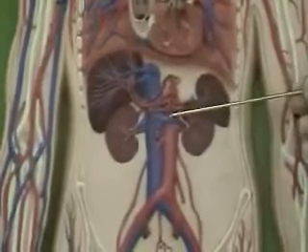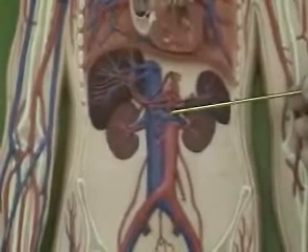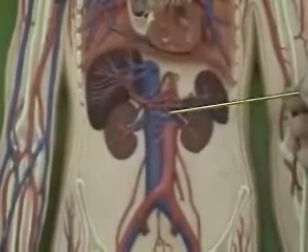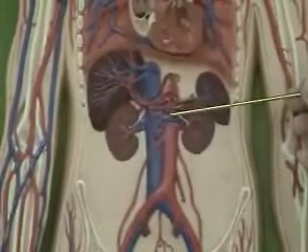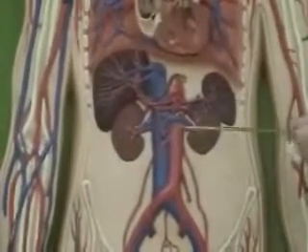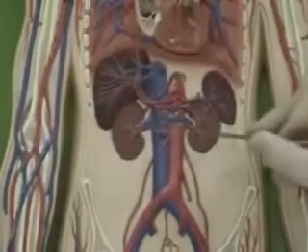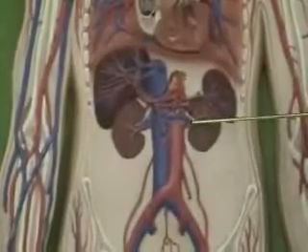At the L1 vertebral level, we have an artery coming out called the superior mesenteric artery. That's going to supply the majority of our small intestine and a little bit of the stomach. You'll learn that in lecture. Also at L1, we have arteries leaving the abdominal aorta going into the kidneys. Those are the renal arteries.